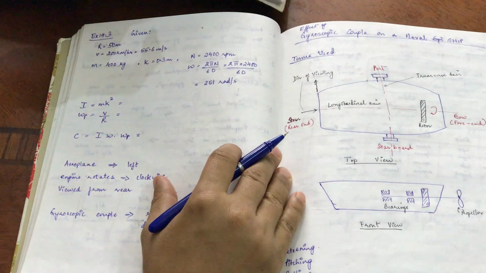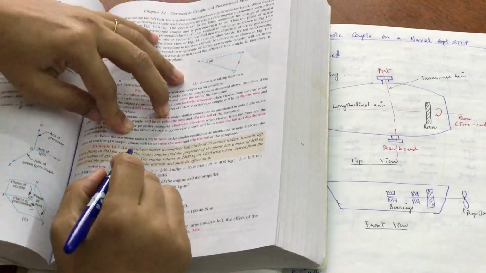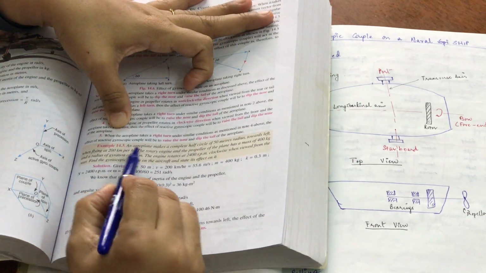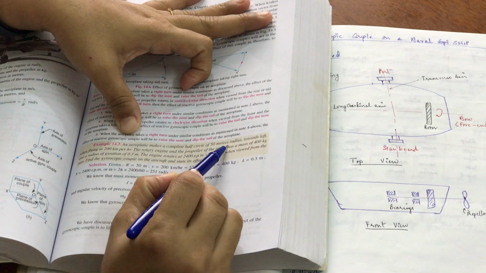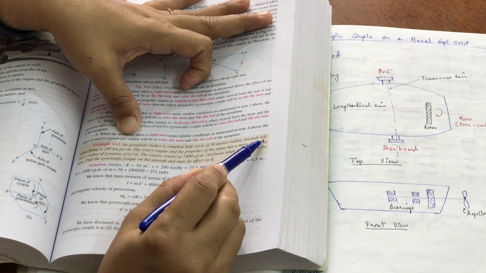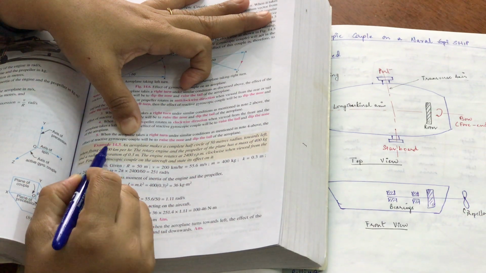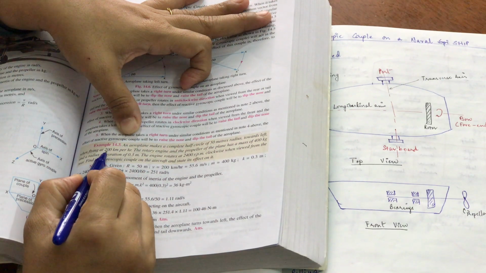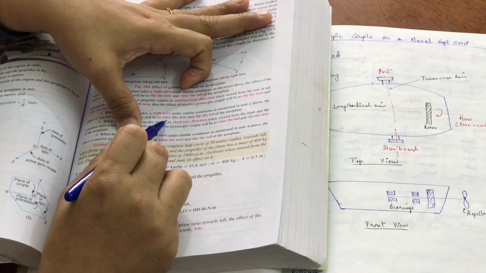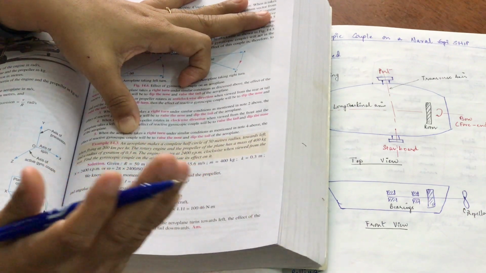So the simple problem is taken from example 14.3. An aeroplane makes a complete half circle, 50 meters of radius towards left when flying at 200 km per hour. So the linear speed of the aeroplane is given, 200 km per hour. It makes a complete half revolution, 50 meters is the radius, and it turns towards left.